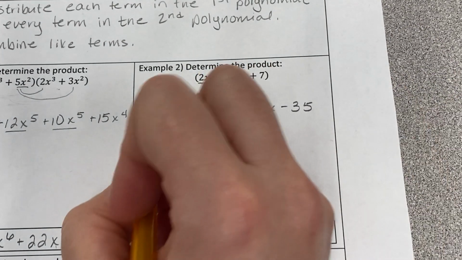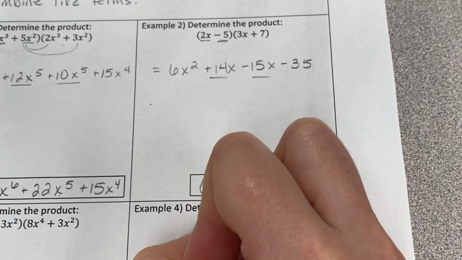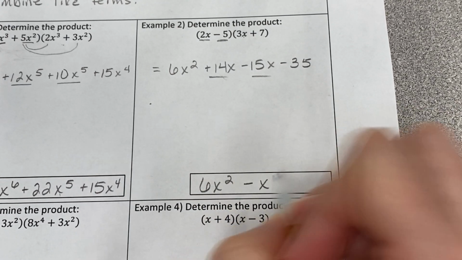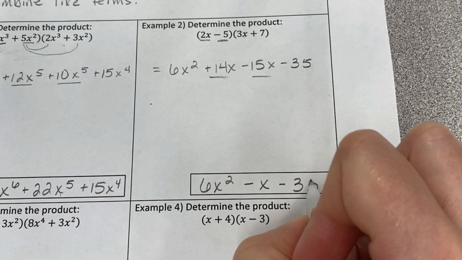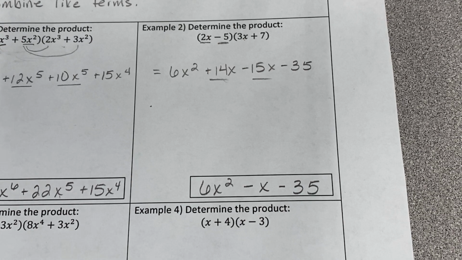Combine like terms. Actually, again, I'll write it down here because that will be the end. 6x squared, that will end up being a -1x, but we don't have to write the 1, minus 35. Okay, next problem.